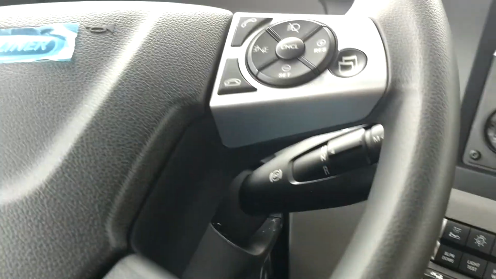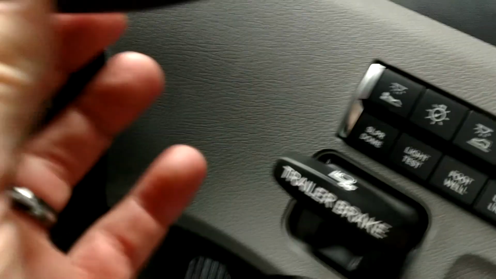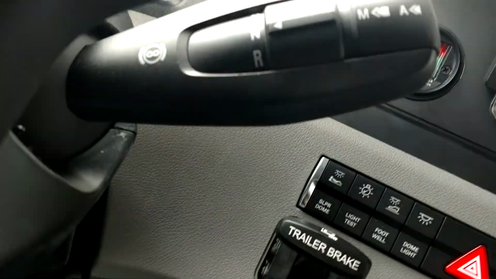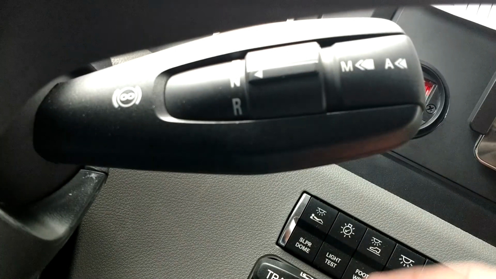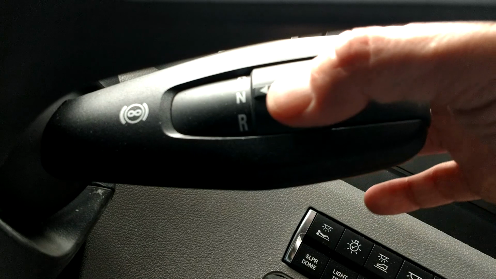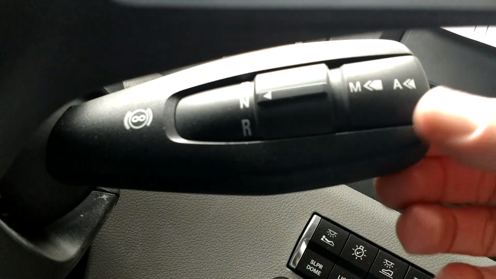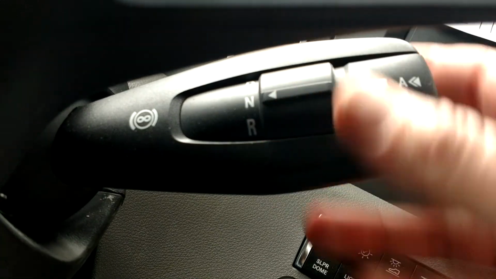Put the truck in gear. It's hard to see this because of the steering wheel, but that's the best shot I can get of it. So foot on the brake, flip that to reverse, neutral, drive. These are some other things that we don't have set up right now. That's how you put the truck in gear.